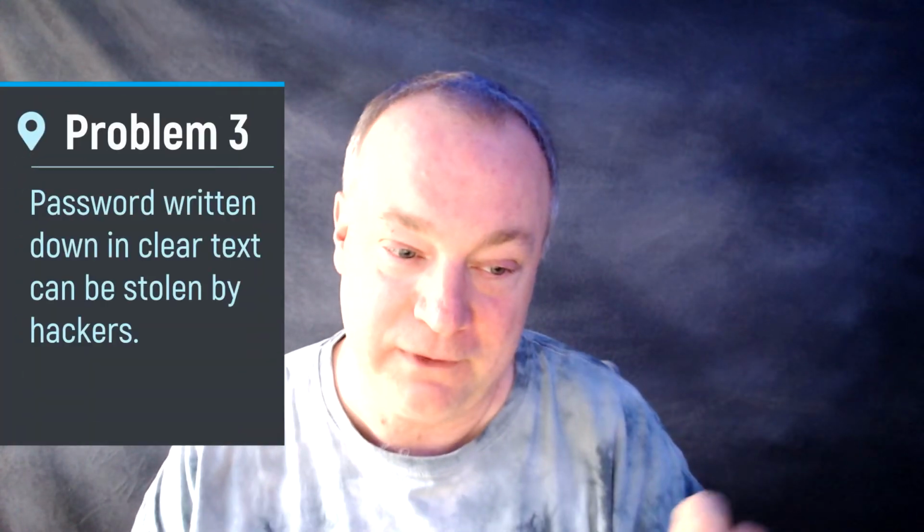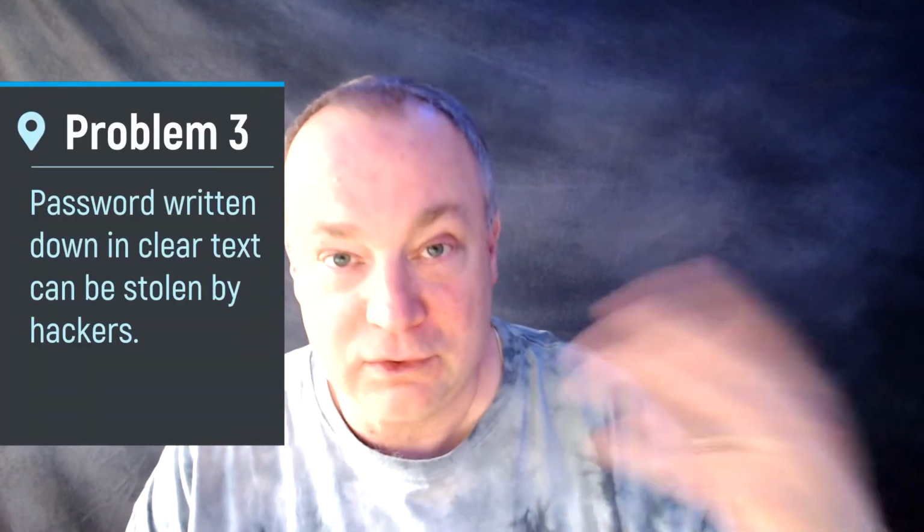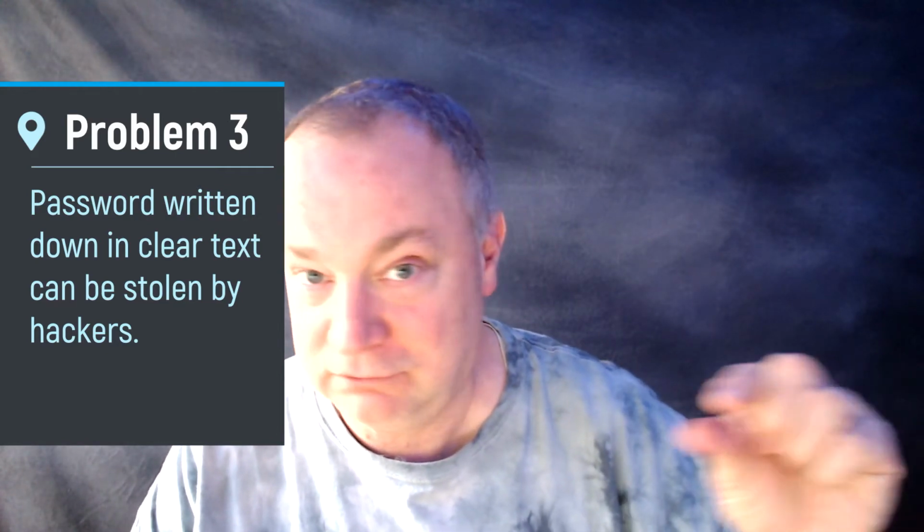And then another way that we can lose track of our passwords or give them over to the hackers is if we've written it down somewhere in plain text. If we've got it on a document that's stored somewhere that a hacker can get to, and it's just written out in plain text, then we've made it way too easy for them.